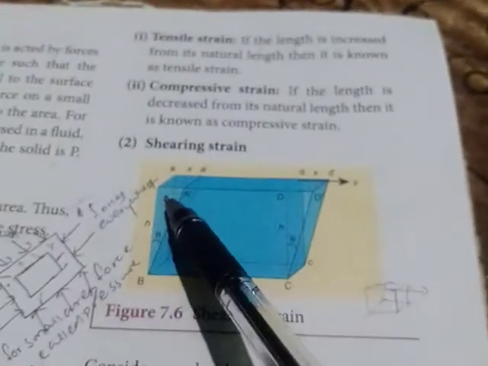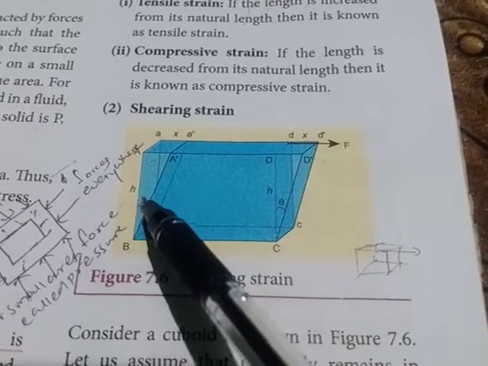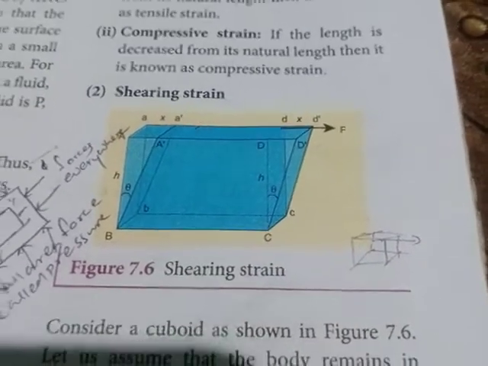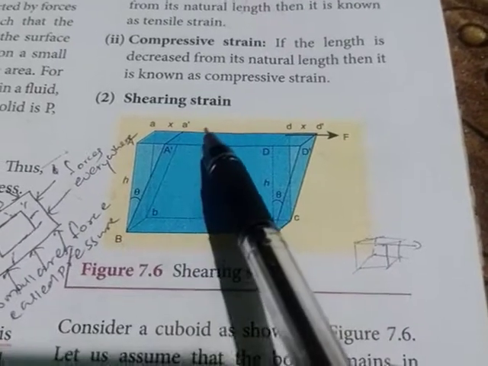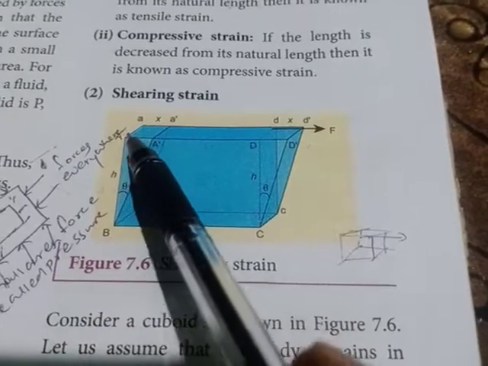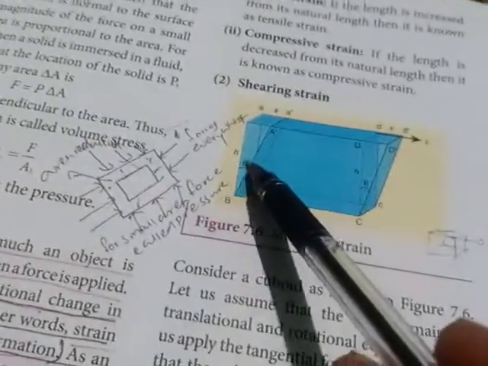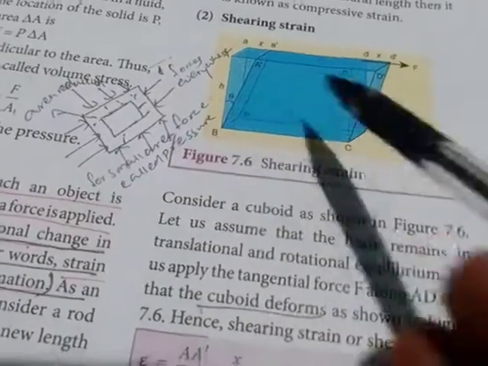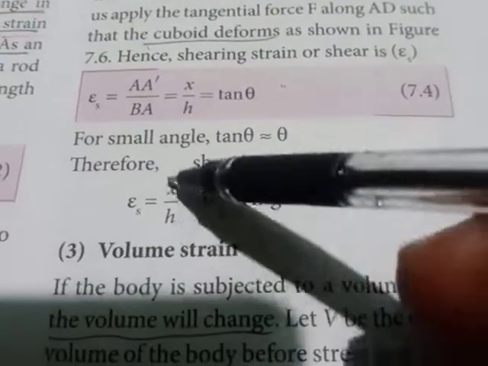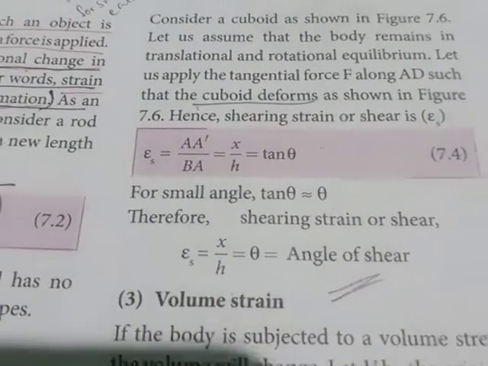From this triangle, A dash, B, we take tan theta. Tan theta means opposite side by adjacent side. This is theta, this is the opposite side A dash, and the adjacent side is BA. So we get x by h, and we can consider this angle very small, so you can neglect it and write theta is equal to x by h, and this is what we call the angle of shear.